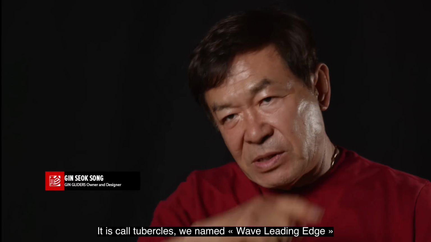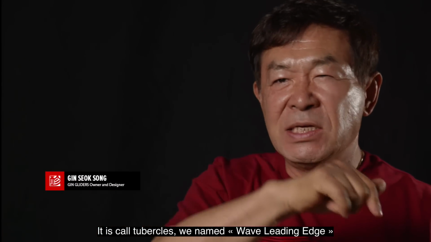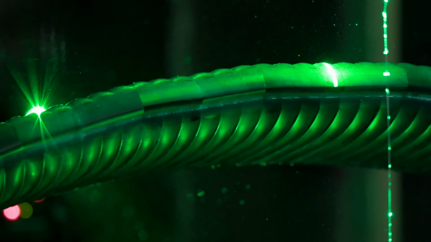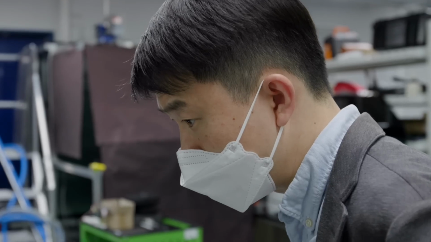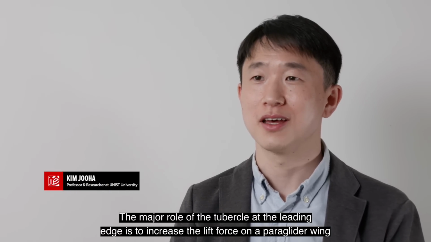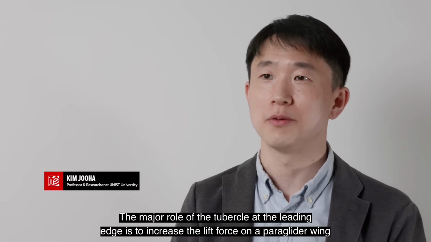This is called the tubercles, which we named the wave leading edge. The major role of the tubercle at the leading edge is to increase the lift force on the paraglider wing.